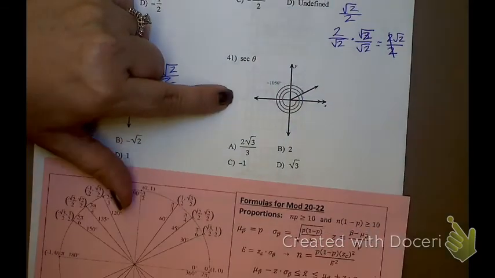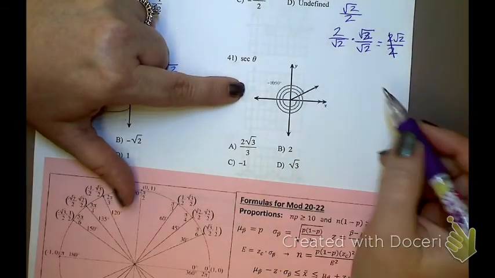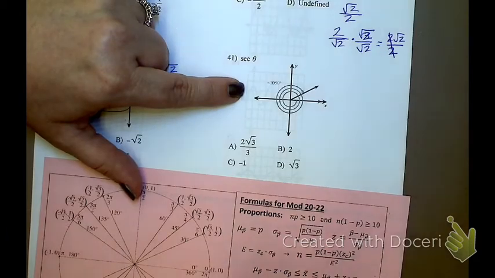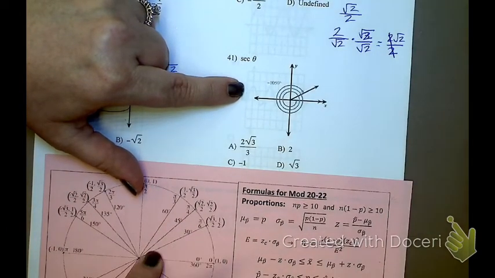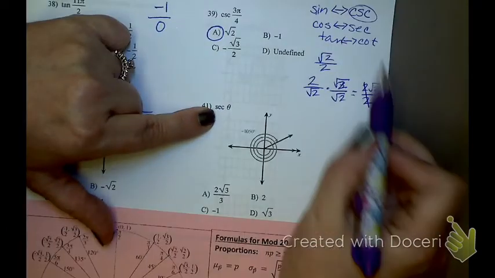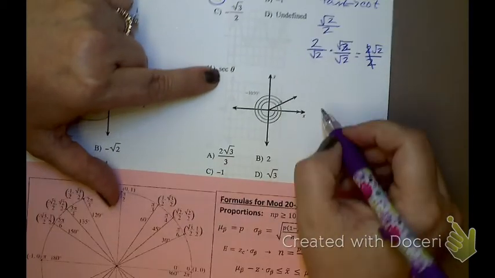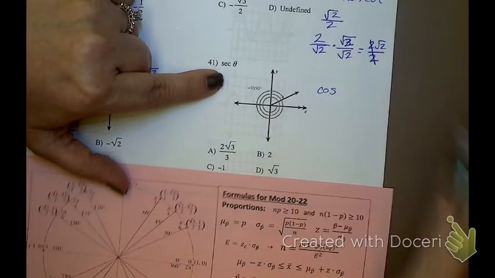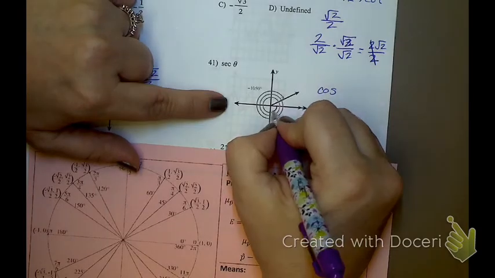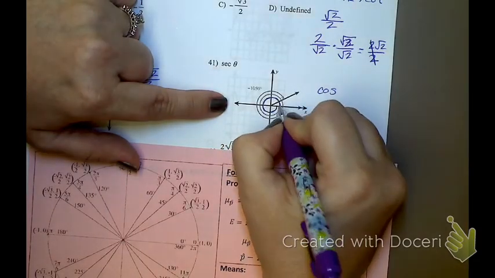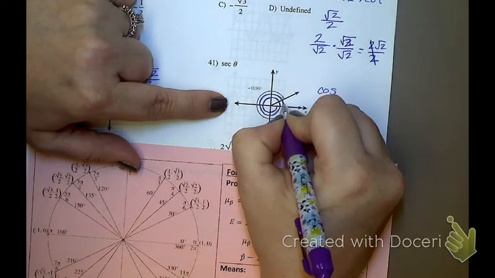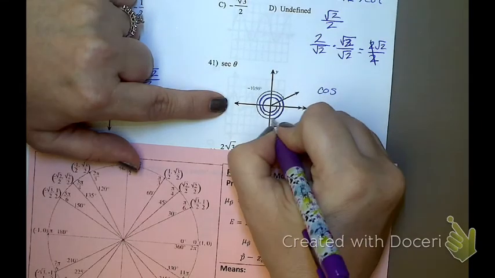Secant of theta, when we have negative 1050. So what I need to do is find what it's coterminal with, and find the secant of it. Now, secant is the reciprocal of cosine, so I'm actually going to find the cosine, and then I will flip it upside down. So, 360 and another 360 gets me to 720, plus another 90.